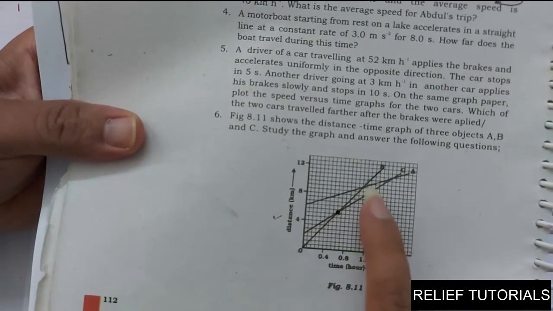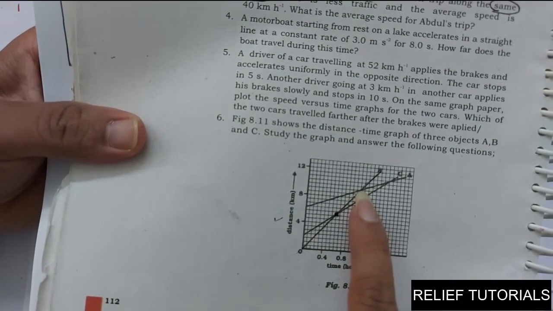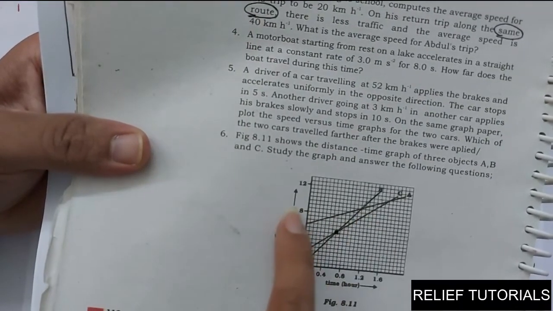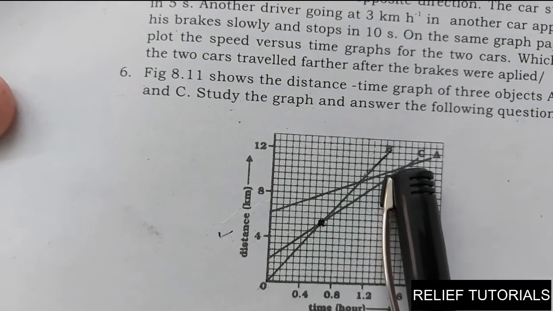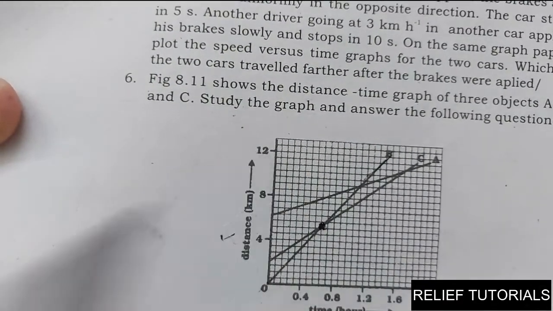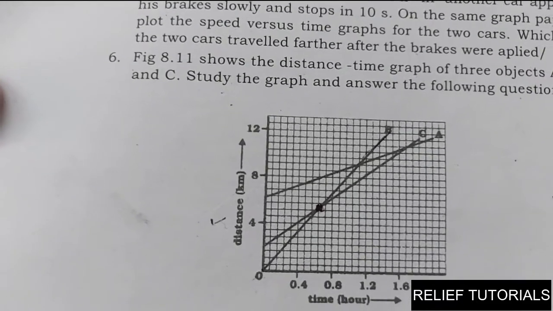on the road. This is the point of intersection of B and A. Means at this time and at this distance, B and A are on the same point on the road. Okay. This is the point of intersection of C and A. At this time, corresponding to this distance, both C and A are on the same point on the road.